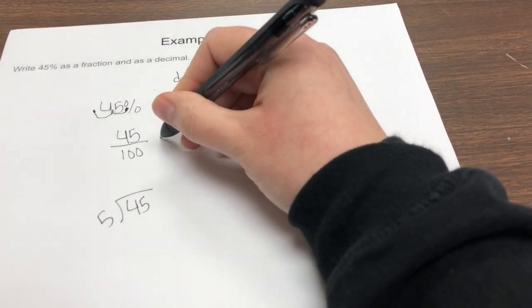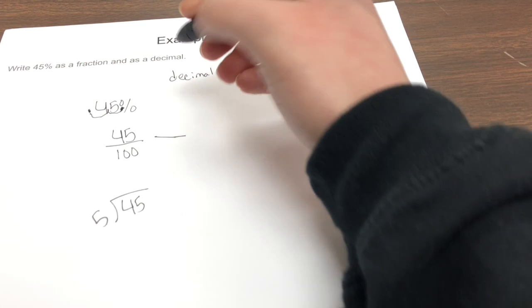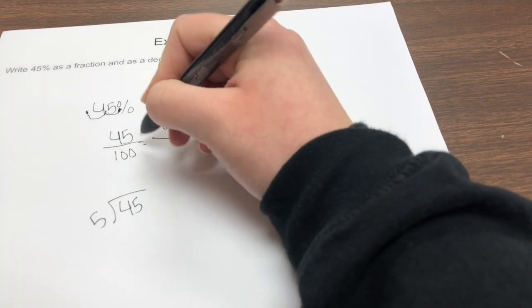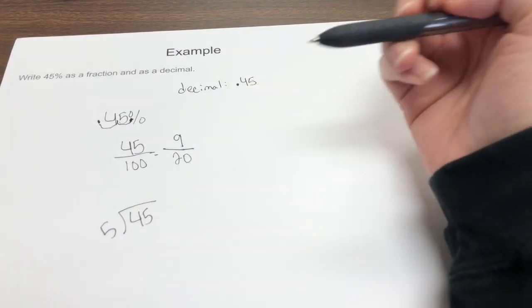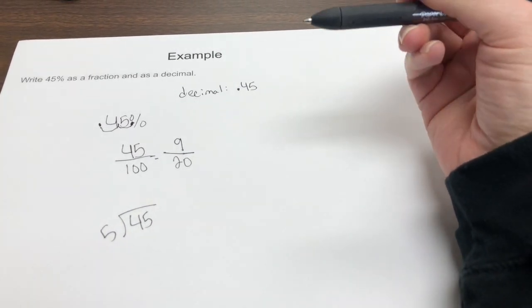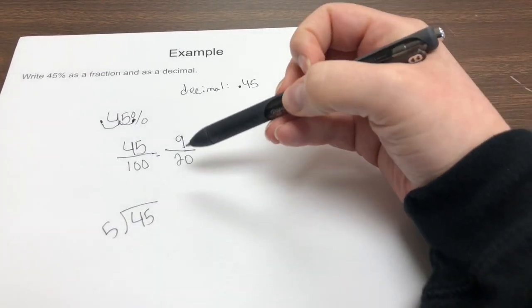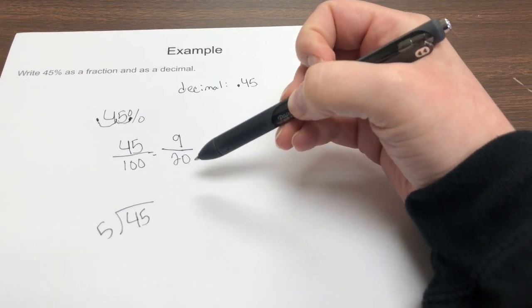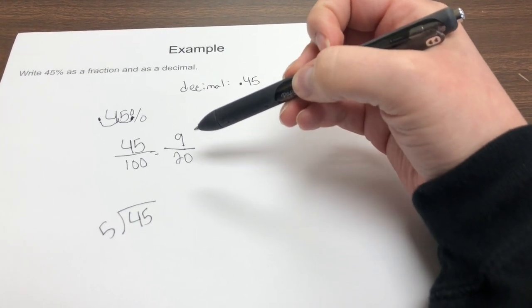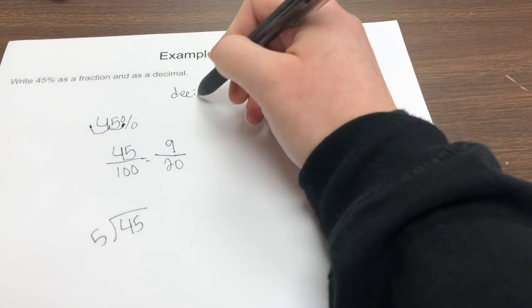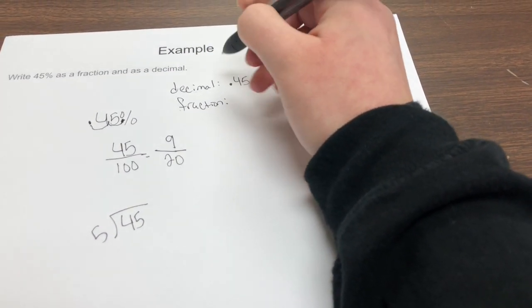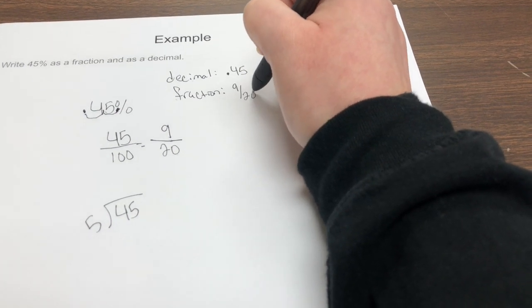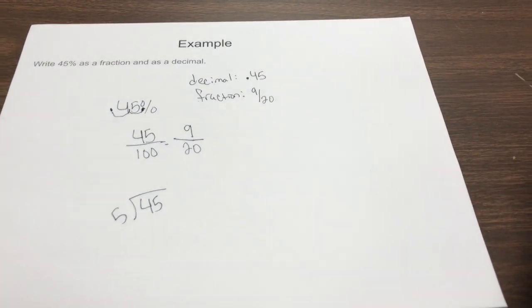So I already know that 45 divided by 5 is 9. 100 divided by 5 is 20. Then I can look at 9 and 20, and neither one of those have a common factor, so I know that that is my final fraction. So 45% as a fraction is 9/20.